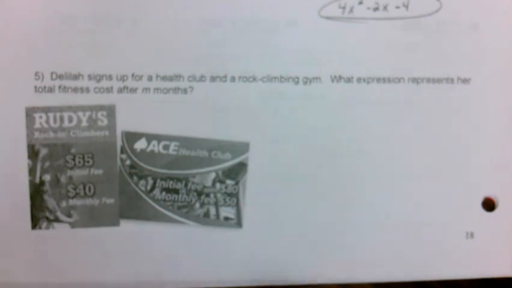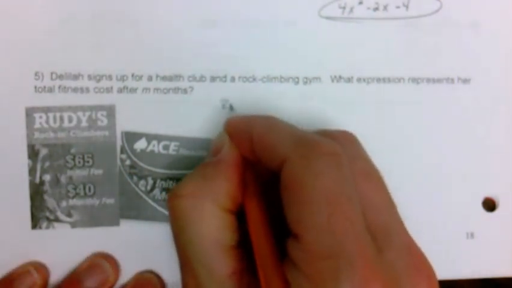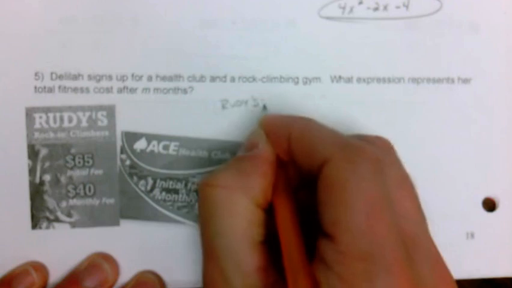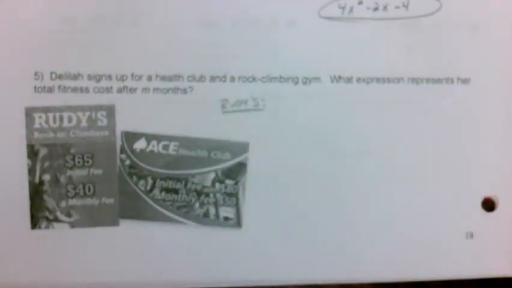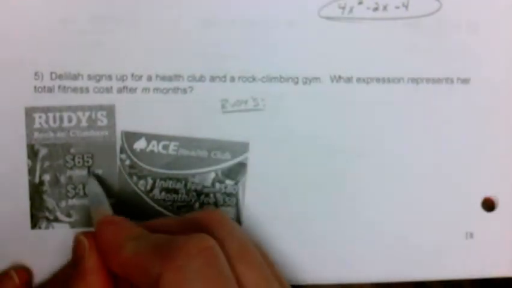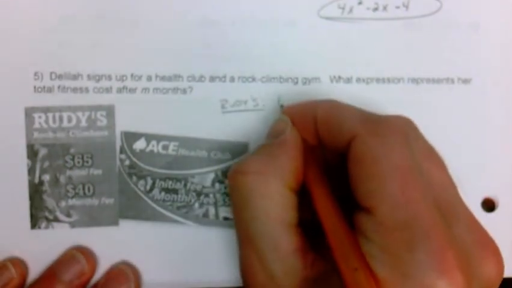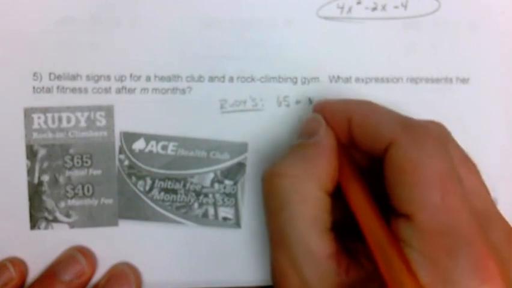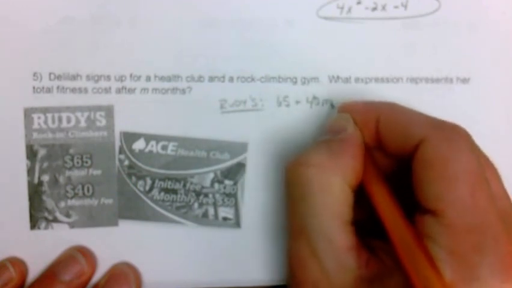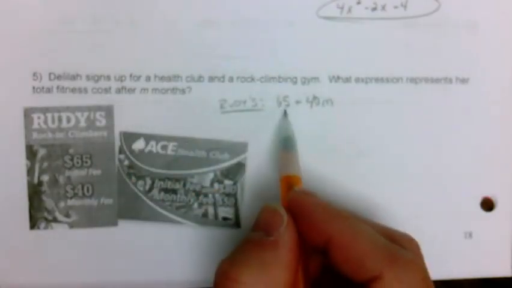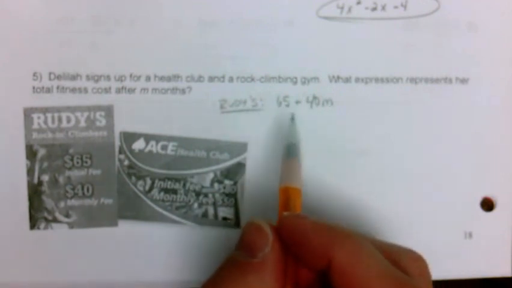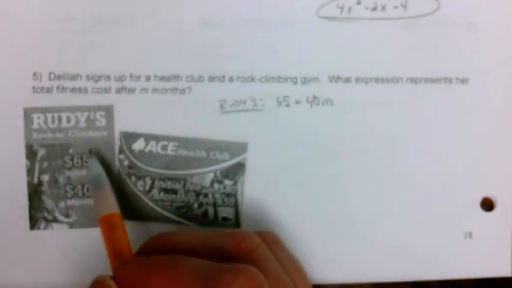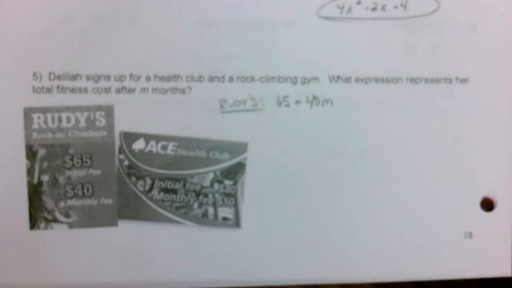So if I were to make an algebraic expression for Rudy's Rock Climbers to represent the total fitness cost after M months, all right, Delilah's going to have to pay $65 to join, and she only has to pay that once. Plus, she's going to have to pay $40 for every month M. Okay, so 65 plus 40M represents the fitness cost of just Rudy's Rock Climbers after M months.